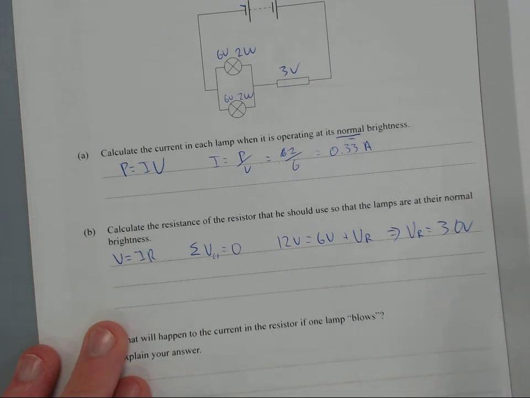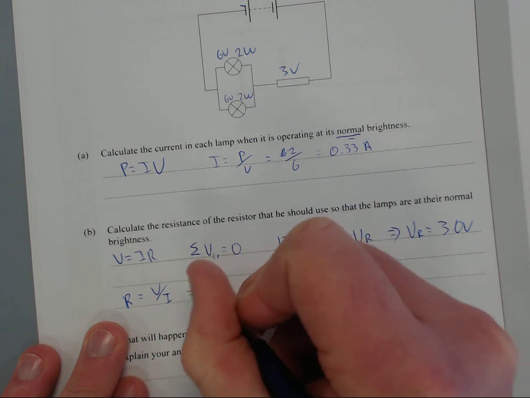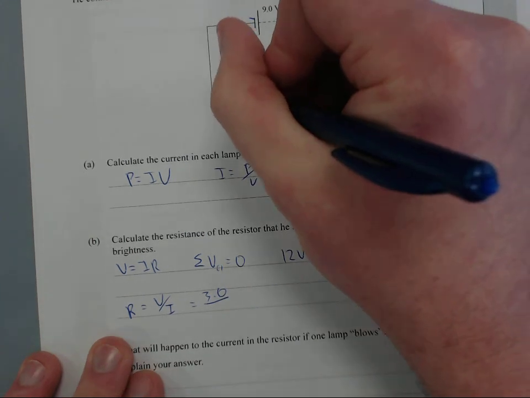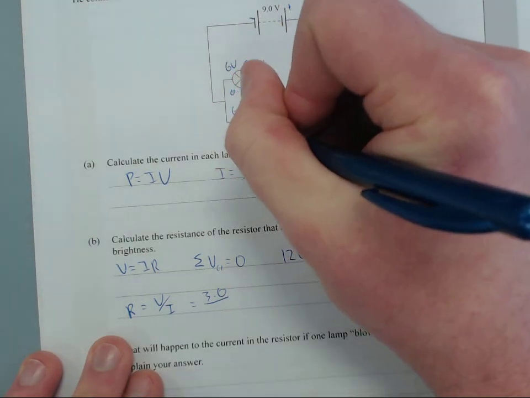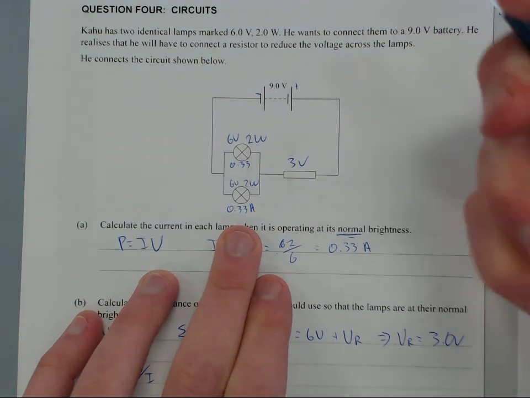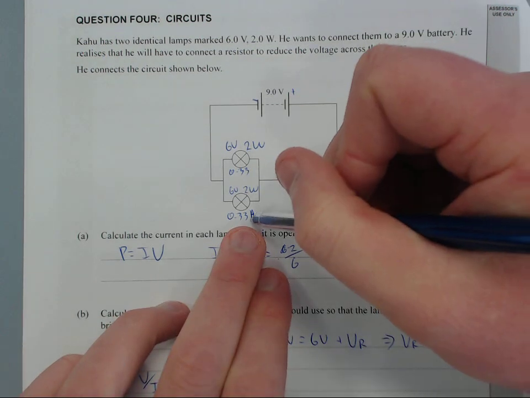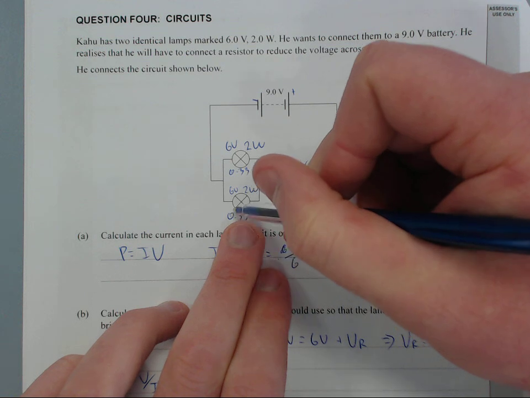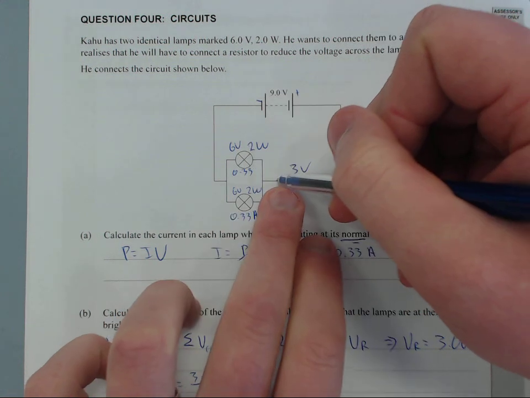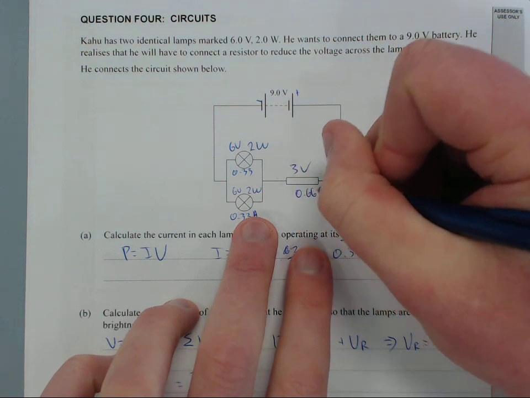3 volts, yep. Resistance is just the voltage divided by the current. In other words, 3 volts divided by... Ooh, this is tricky, isn't it? We need to write this in. 0.33 amps. This is a trick that would catch a few students out. You've got 0.33 amps going down this one here, and you've got 0.33 going down this branch up here. The current splits when it goes from the resistor to these here, so this means the resistor is getting 0.66 amps.